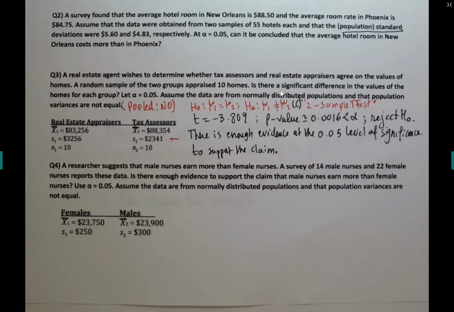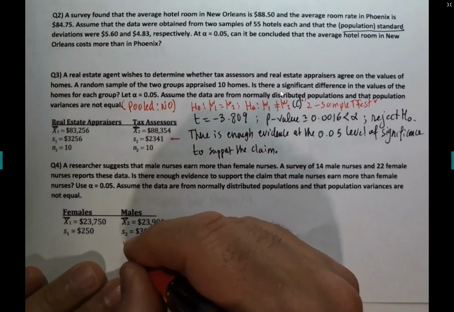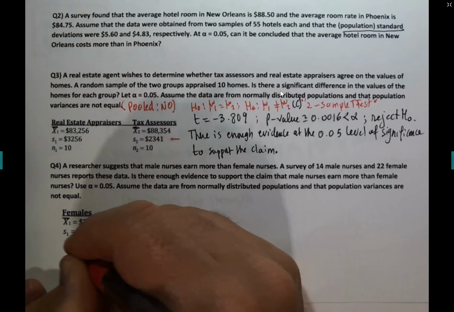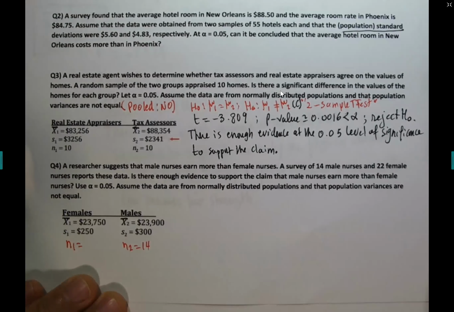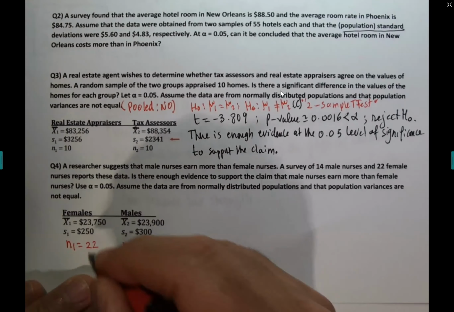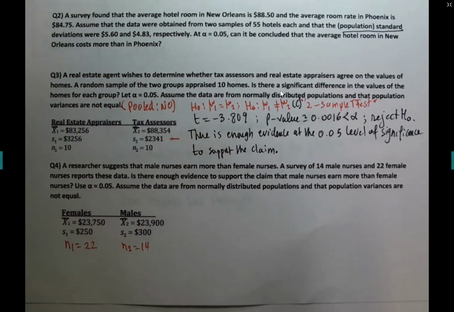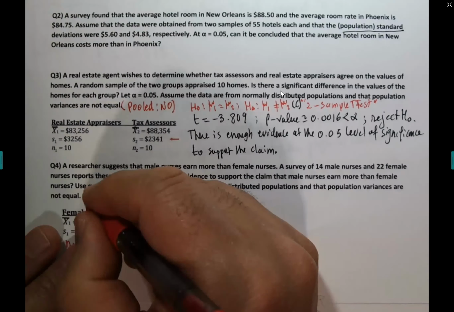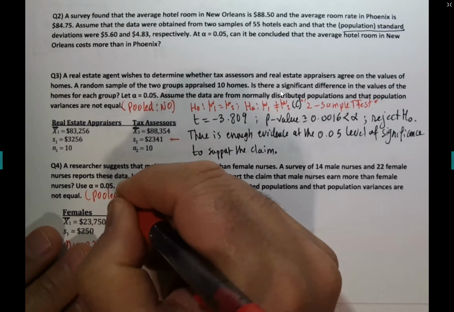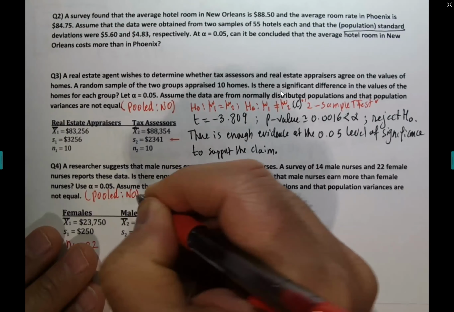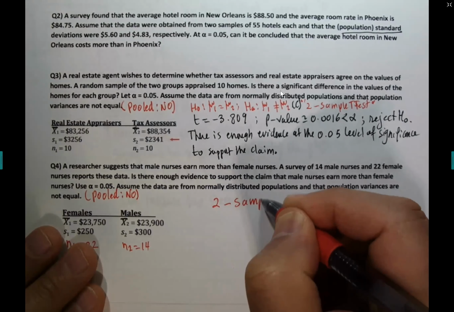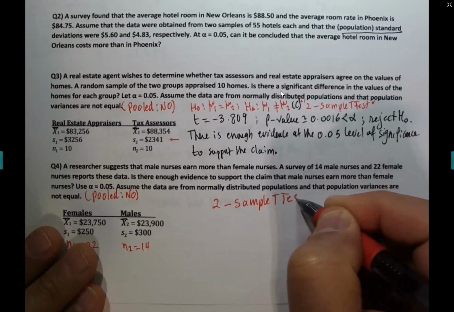So we have 14 males, and he calls the females N1 here, and 22 females. Is there enough evidence to support the claim that male nurses earn more than female nurses? Use alpha equal 5%, assume data are normally distributed and that population variances are not equal. That means pooled is what here, guys? No. I think that should be a hint for you that it's a 2-sample t-test.